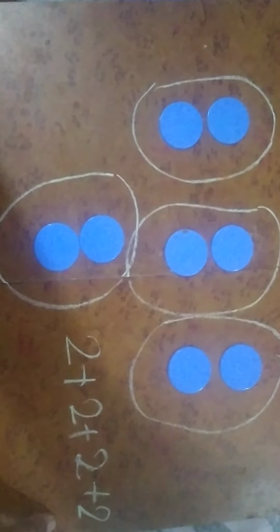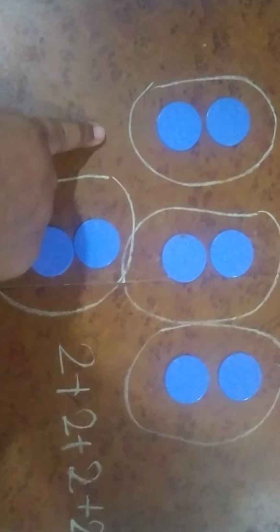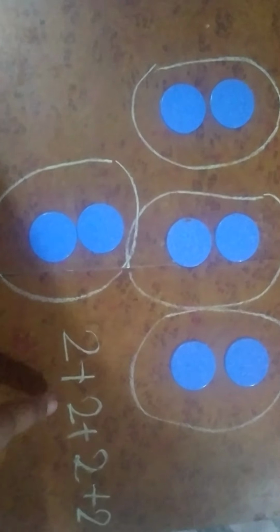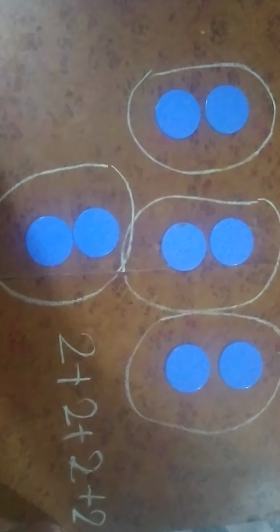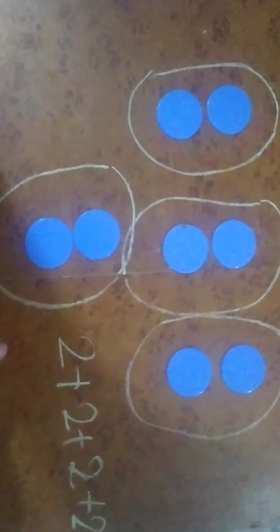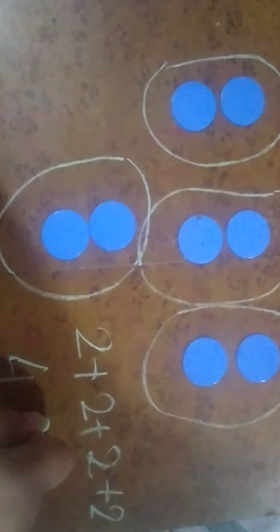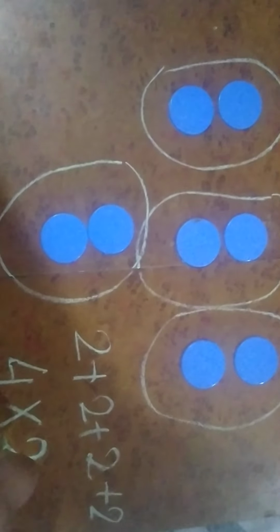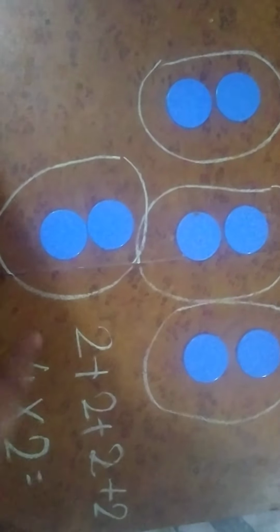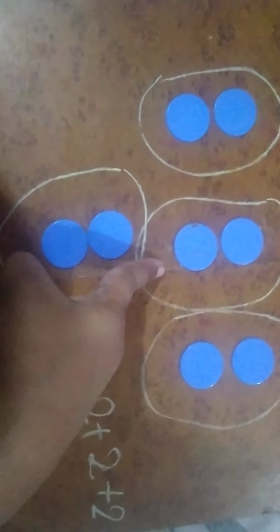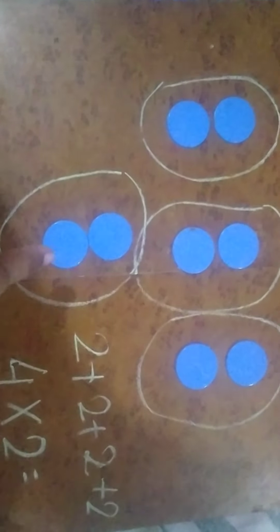Why is it repeated addition? Because the number 2 is coming how many times? 4 times. 1, 2, 3, 4. We are adding 2 how many times? 4 times. So we have 4 times 2. So what is 4 times 2? 1 time 2, 2 times 2, 3 times 2, 4 times 2.